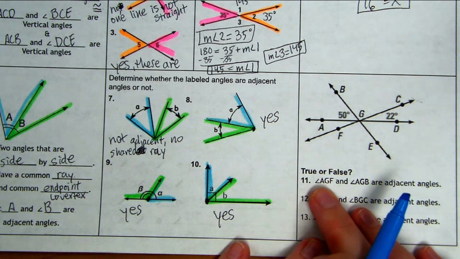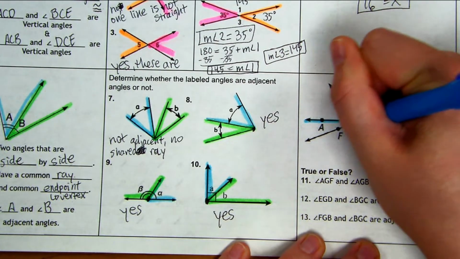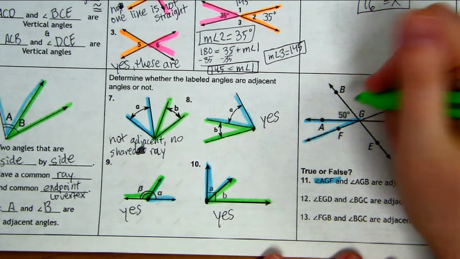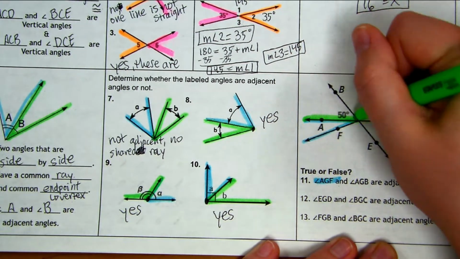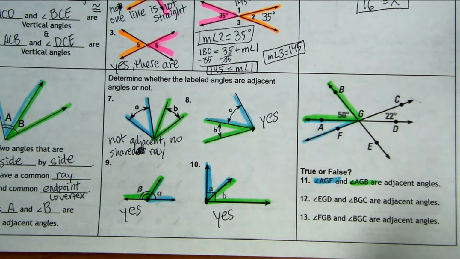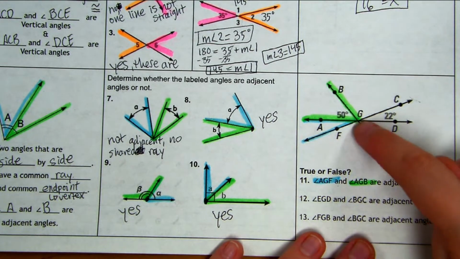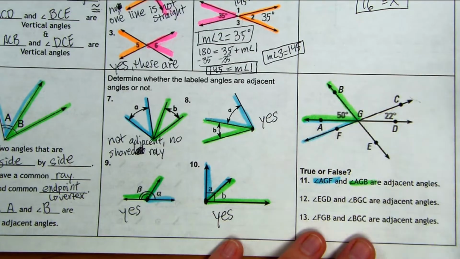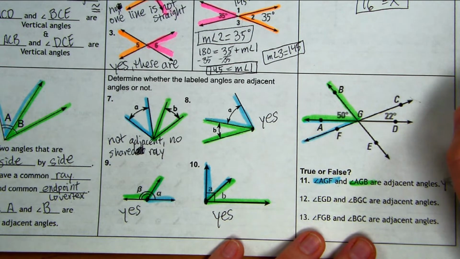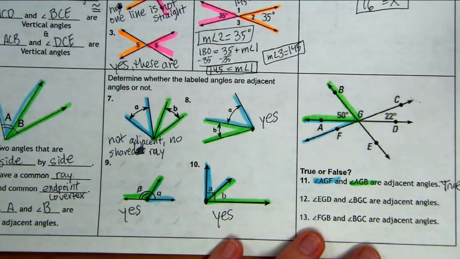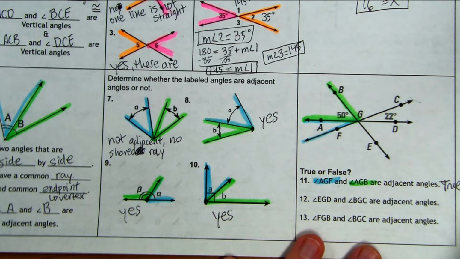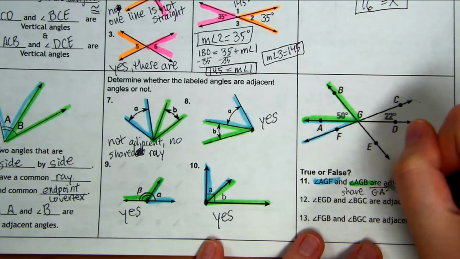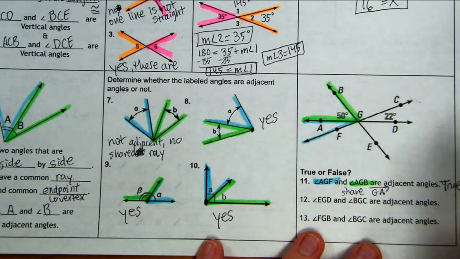So first we have angle AGF, so that's going to be this angle here, AGF, and angle AGB, are adjacent angles. Well, if I'm looking at this, they have the same vertex at G, and they both share side AG, so that means that, yes, they are adjacent. So this is going to be true. And that's specifically because they share ray GA, so we can label it as GA with the little arrow going across it.